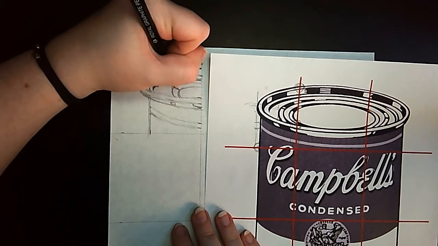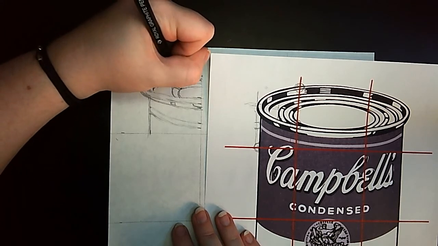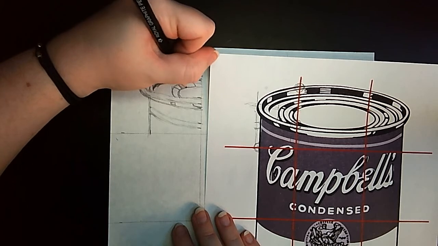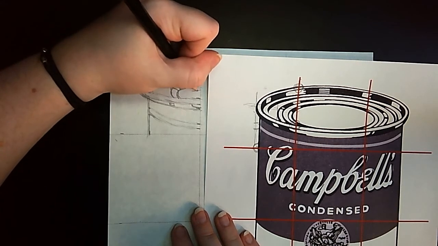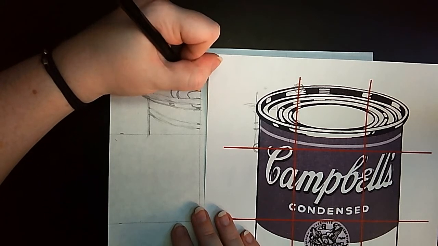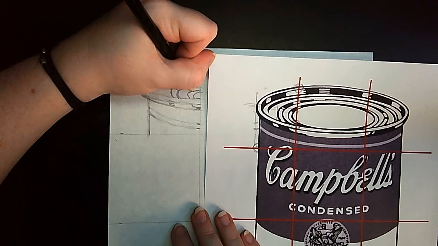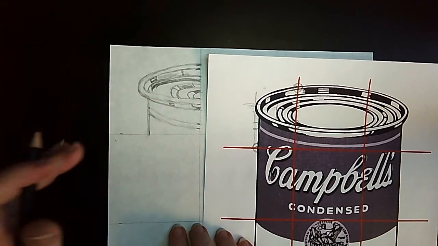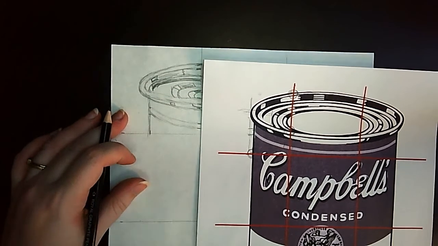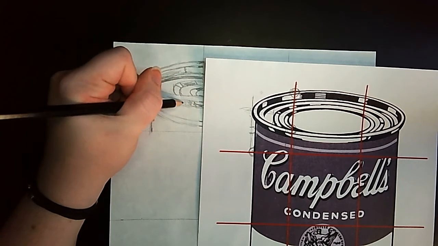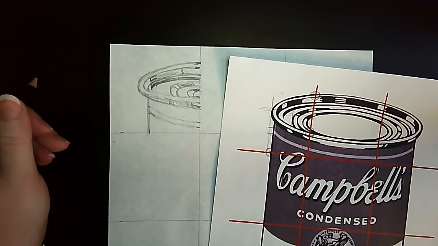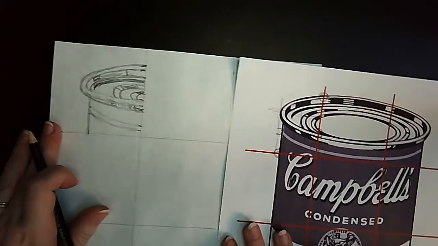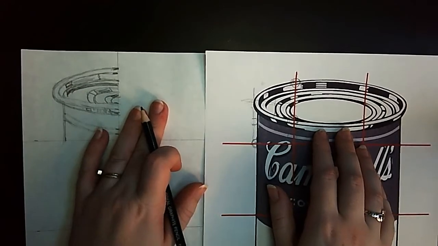You can see that there's a couple of shapes here, and I'm almost done. Alright, I finished this whole square. Then I move on to the next one.